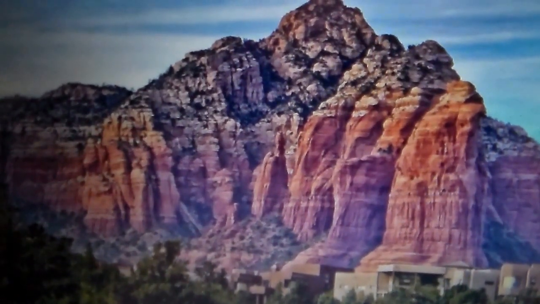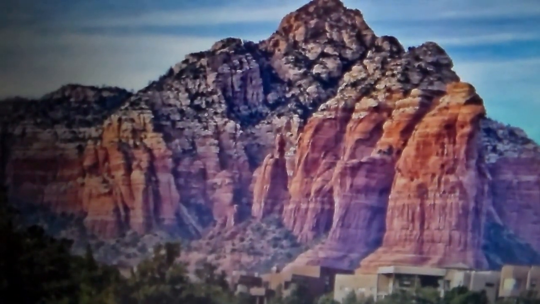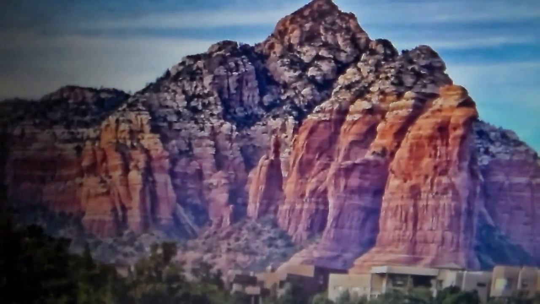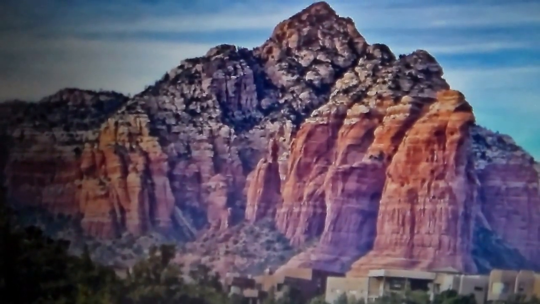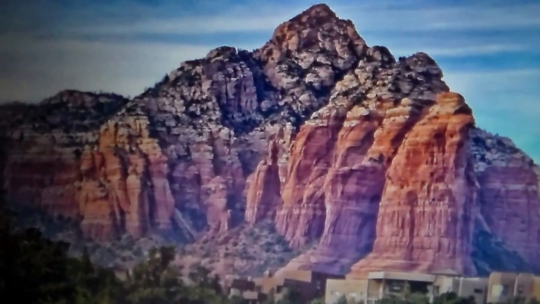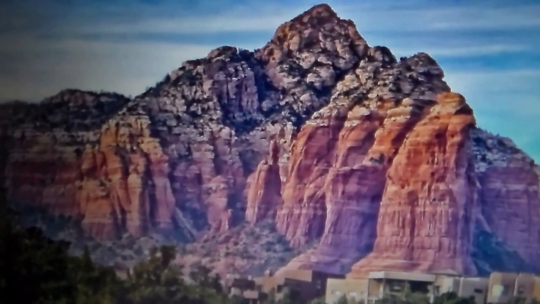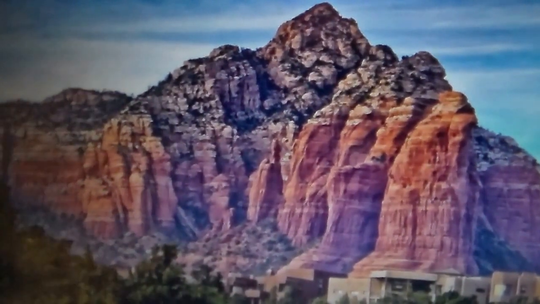Now, this is something that did not happen in the past, but the canyons and other deep erosion occurred after these deposits.